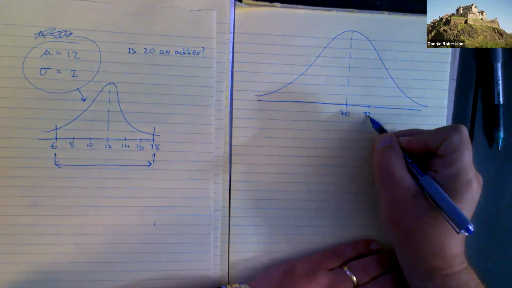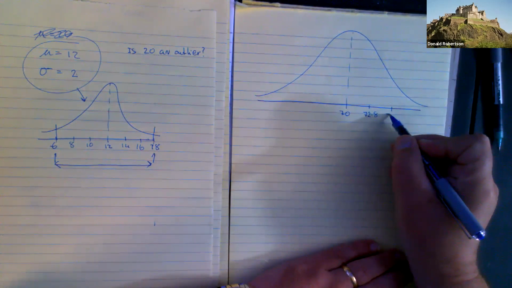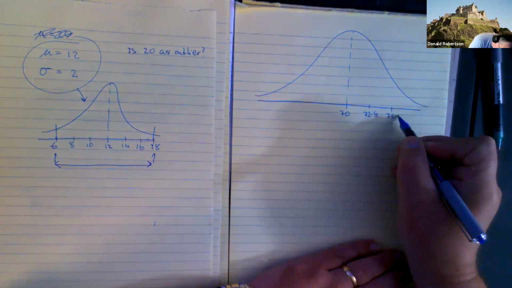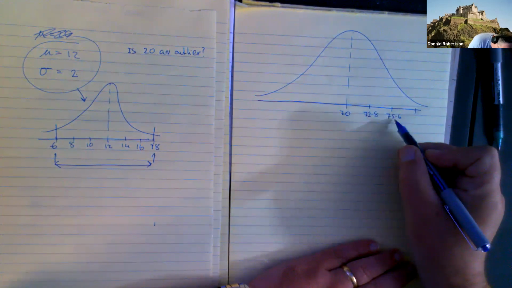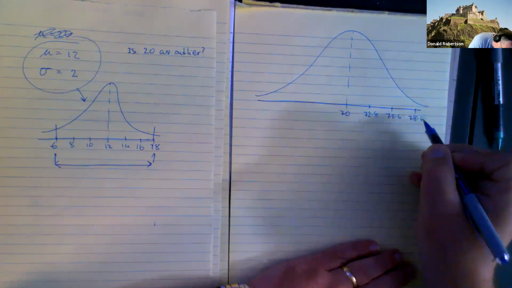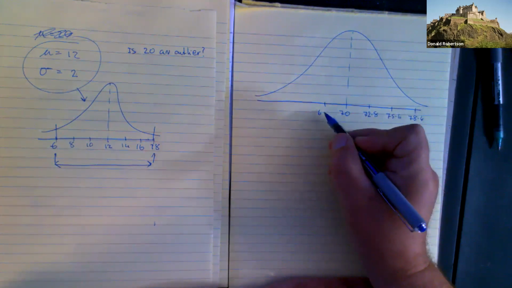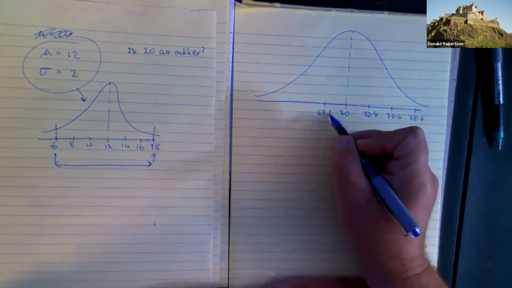So 72.8, add another 2.8 is 75.6, and add one more 2.8, and that's 78.4. Now, if you take 2.8 away from this, you get 67.2.